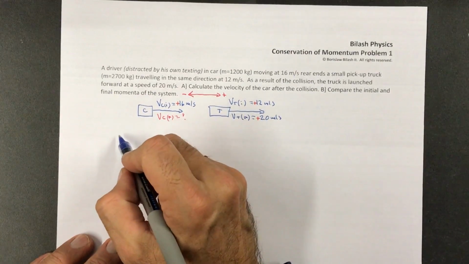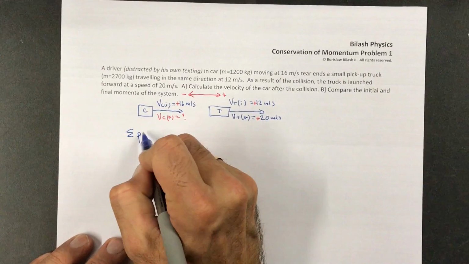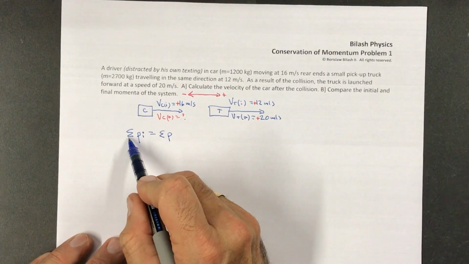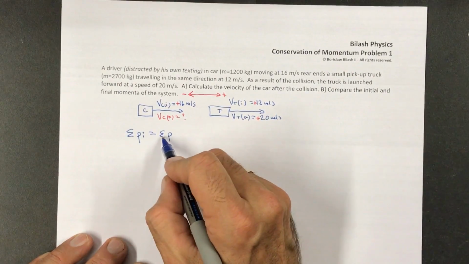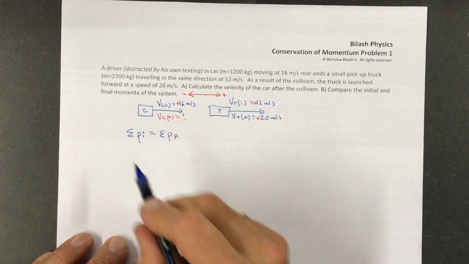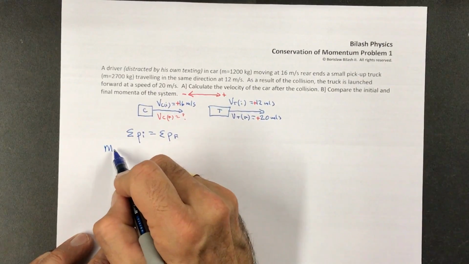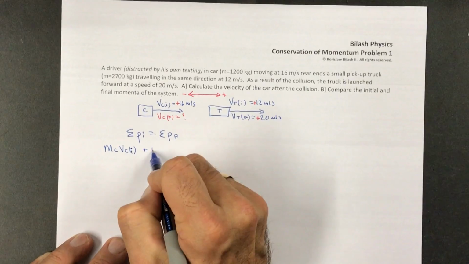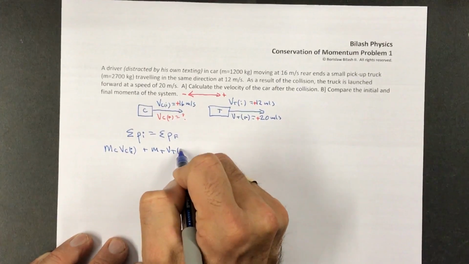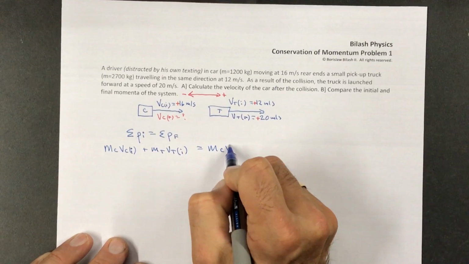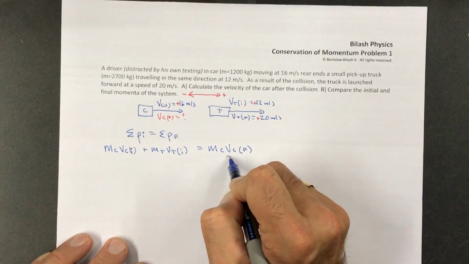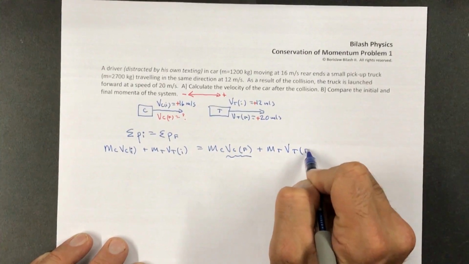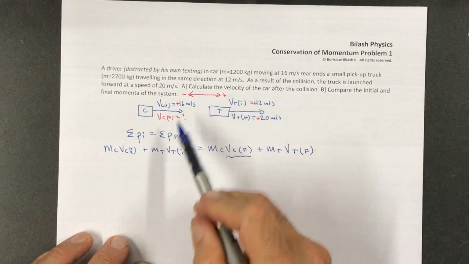Well, we could use conservation of momentum, which tells me that the total initial momentum, this symbol here is sigma, meaning total, is equal to the total final momentum. So that expands to m car v car initial plus m truck v truck initial is equal to m car v car final, which is what we're trying to figure out, plus m truck v truck final. And we have all the information summarized here.